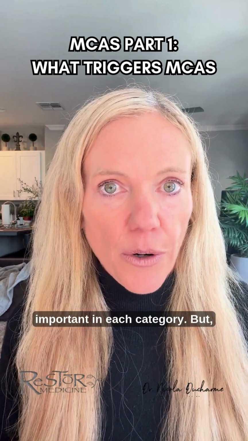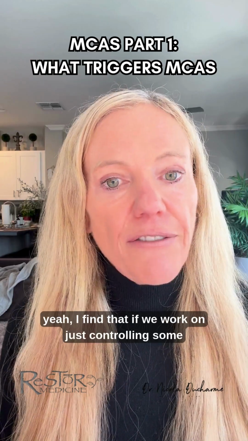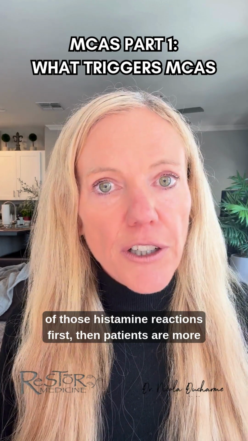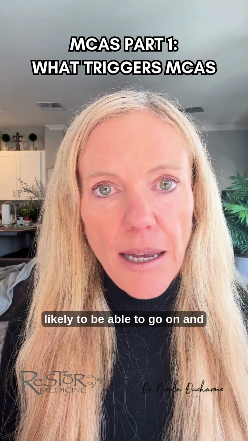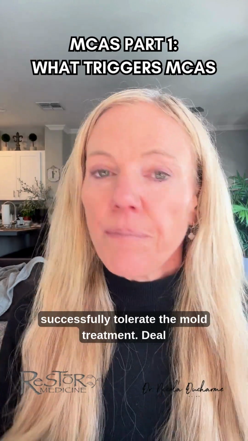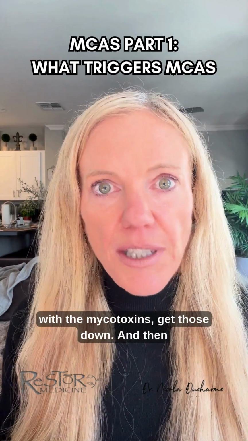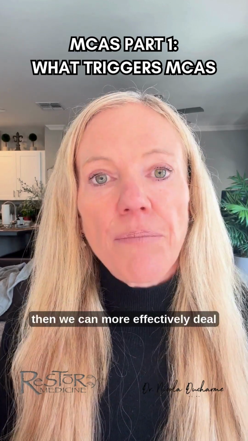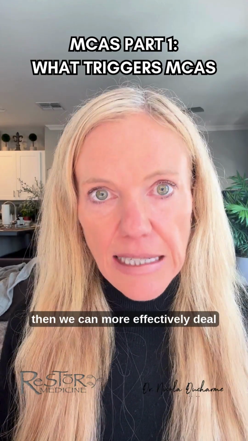But yeah, I find that if we work on just controlling some of those histamine reactions first, then patients are more likely to be able to go on and successfully tolerate the mold treatment, deal with the mycotoxins, get those down, and then finally, if there is Lyme and co-infections present, then we can more effectively deal with those.